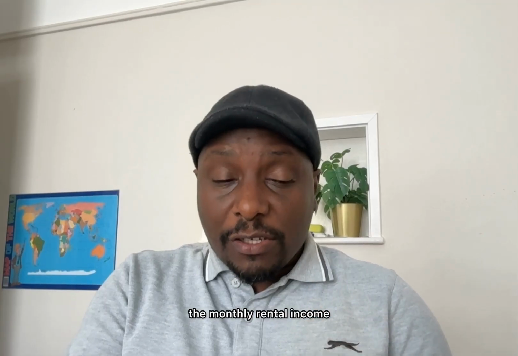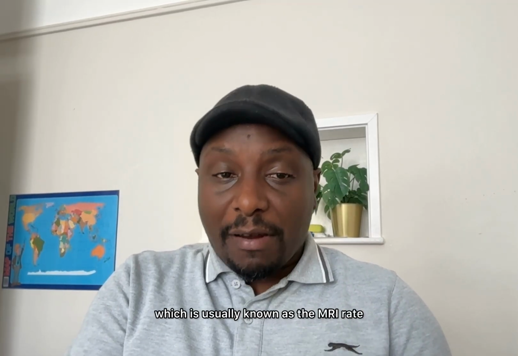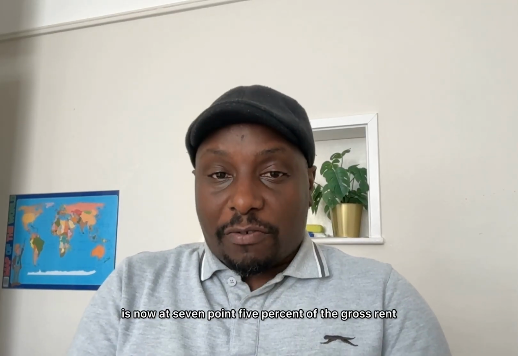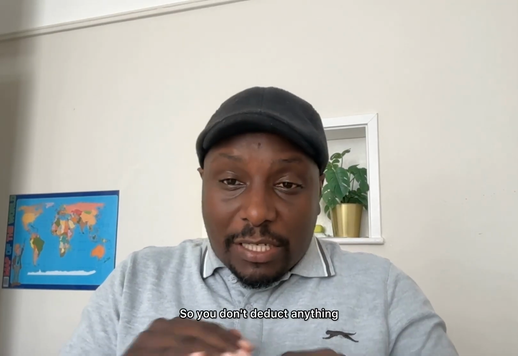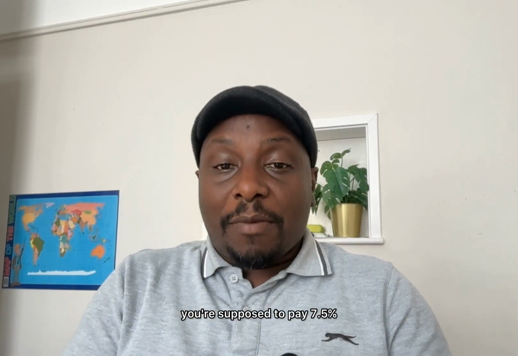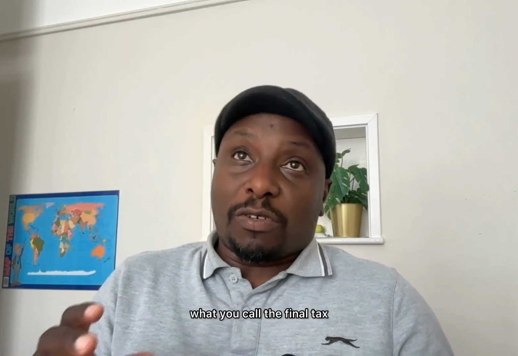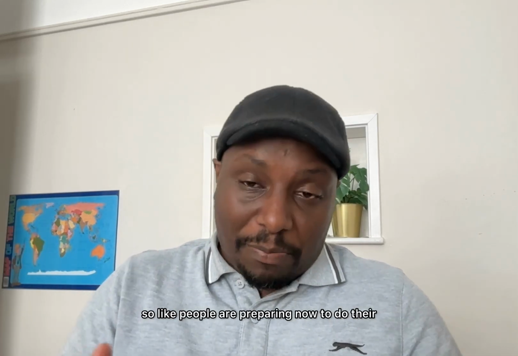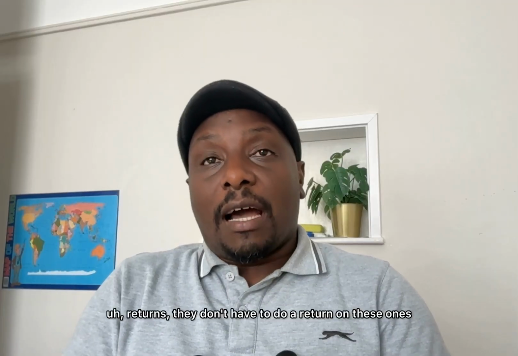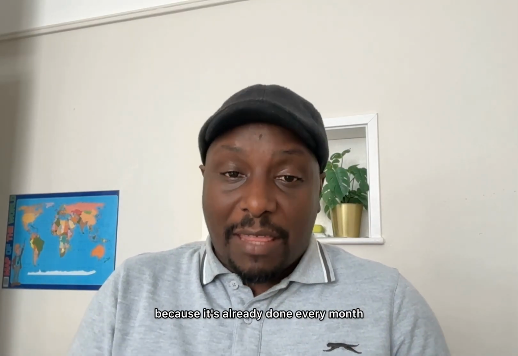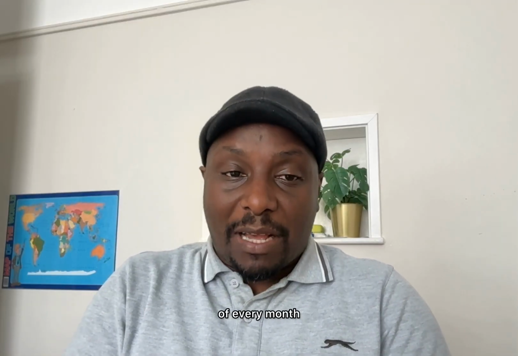So in Kenya, the monthly rental income, which is usually known as MRI, the rate is now at 7.5% of the gross rent. So you don't deduct anything. The amount that enters into your account, you're supposed to pay 7.5%. And it is usually treated as what you call the final tax. So at the end of the year, like people are preparing now to do the returns, they don't have to do a return on these ones because it's already done every month. I think they're supposed to file it by the 20th of every month.